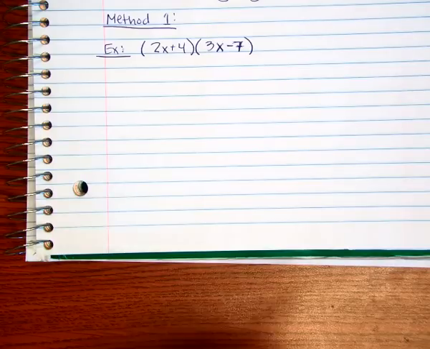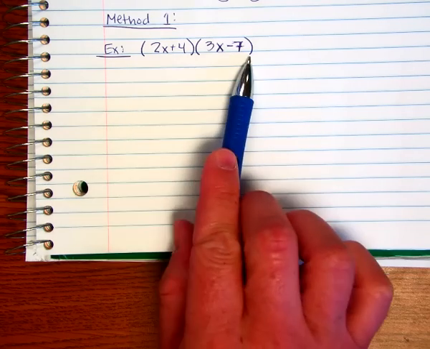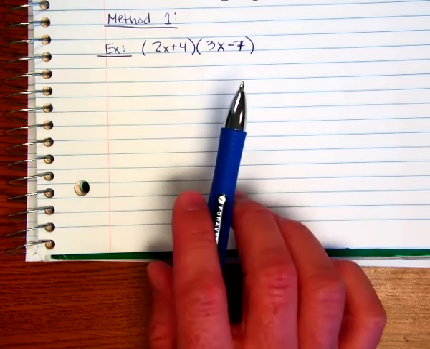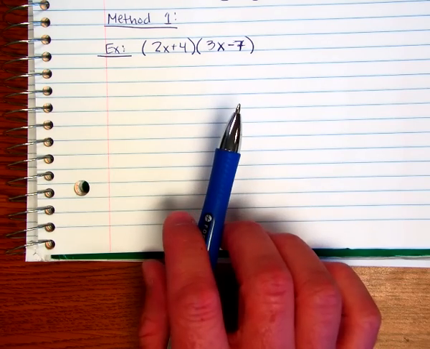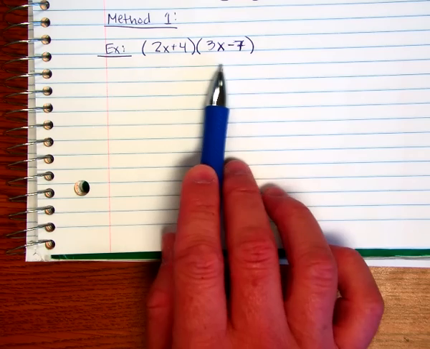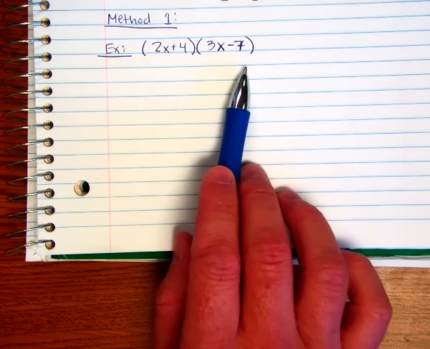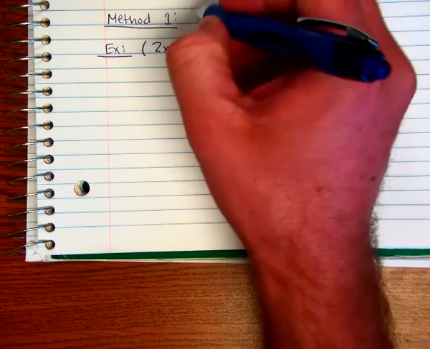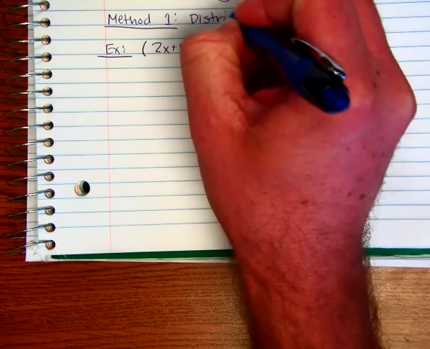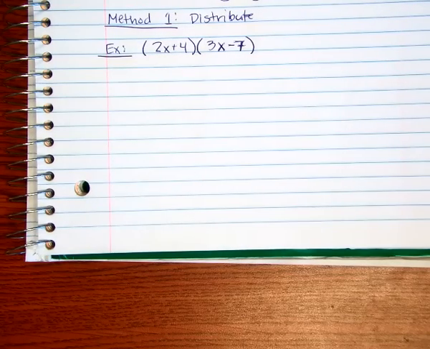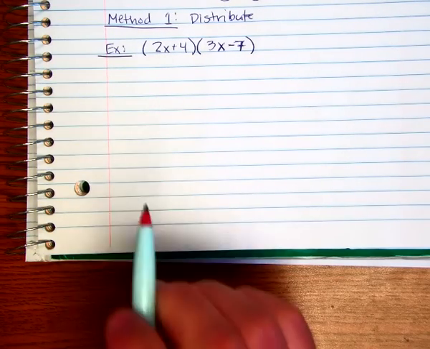Someone raise your hand and tell me, please, if I have parentheses, what has that usually led me towards in the past? Ian? It is multiplication. And what have we used with parentheses that involved multiplication? Rosie? The distributive property. So method 1 is to distribute. And method 1, distributing, should be something that we are all familiar with.